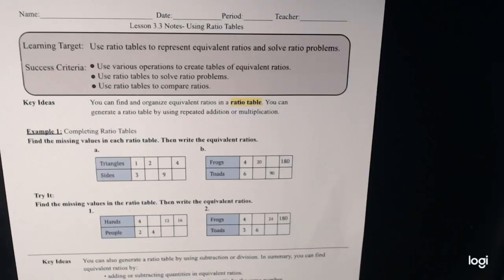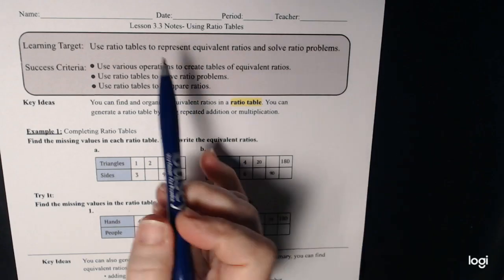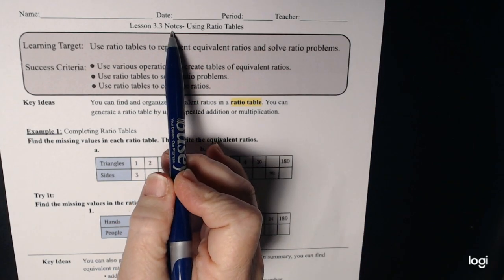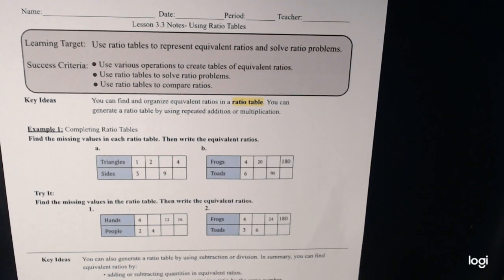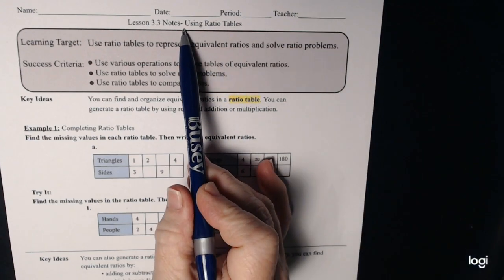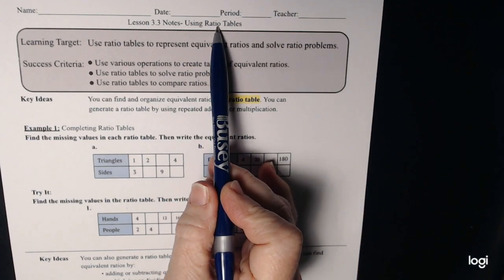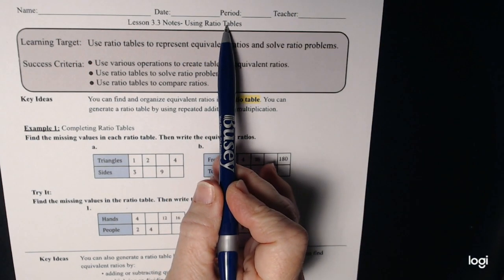Well, hello and welcome back to math class. As you can see in front of you, we are going to do lesson 3.3. So you're going to need your notes out and a pencil for today. We're going to continue talking about ratios, and this time we're going to add tables to it.